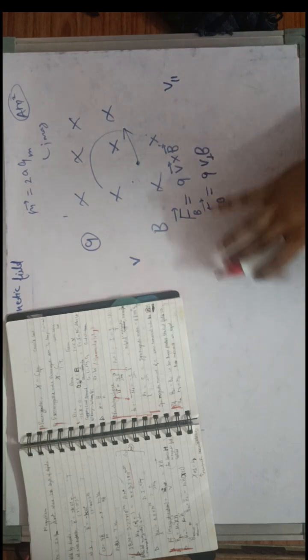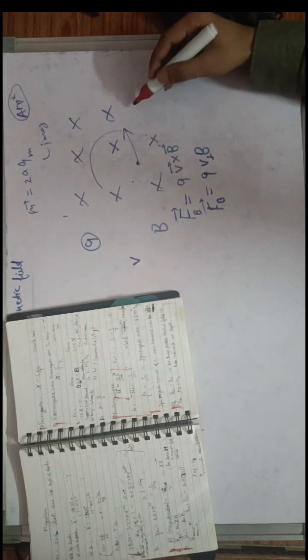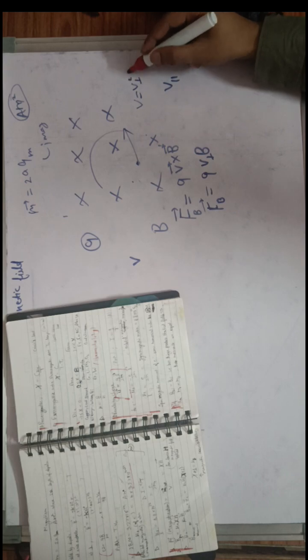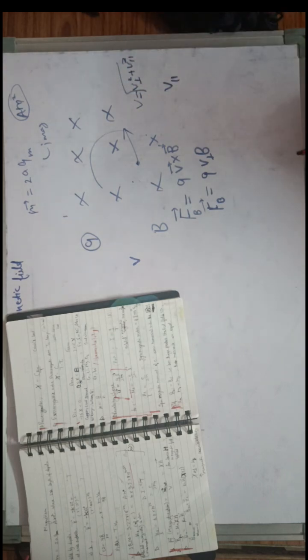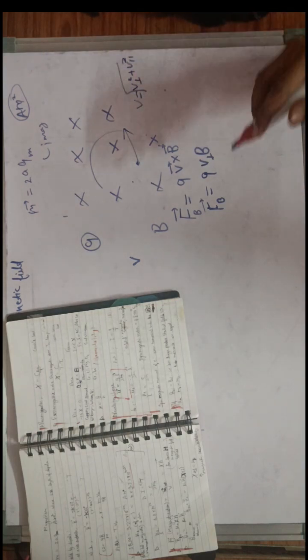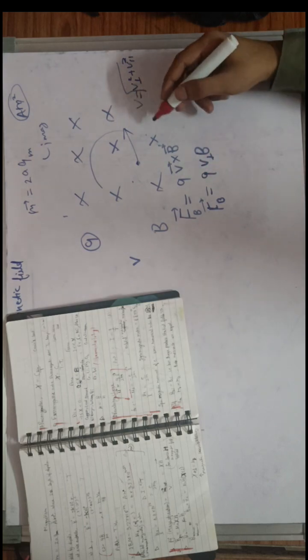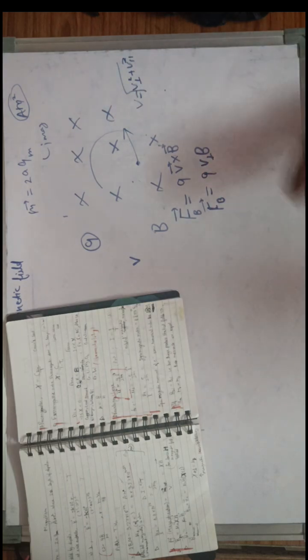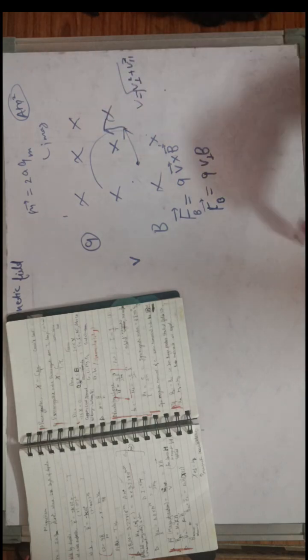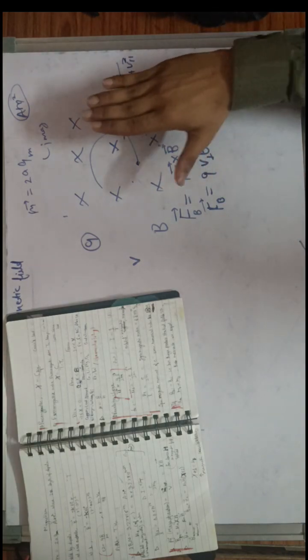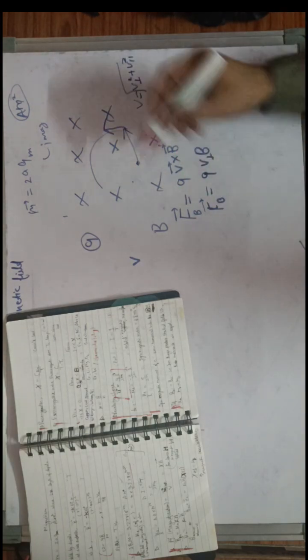So the charge has two velocity components, one is V perpendicular and one is V parallel. V can be written as the square root of V perpendicular squared plus V parallel squared. Now we know that when there is this force acting on the charged particle, this force will be acting in the direction of V cross B. Let's say V is in this direction, then V cross B would be in this direction.